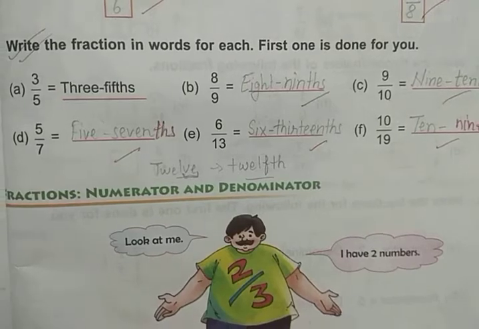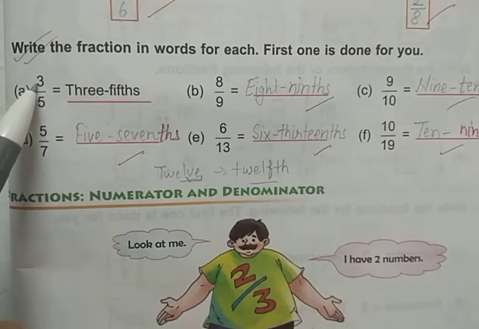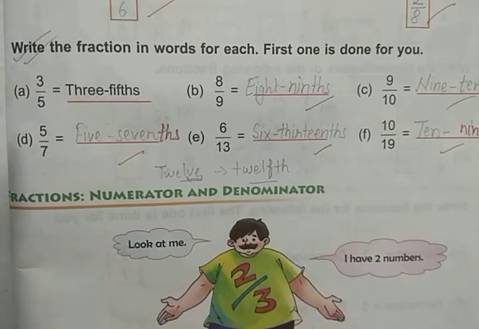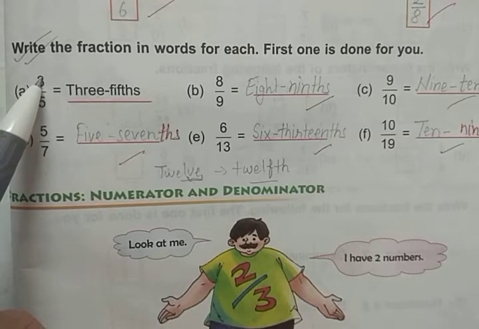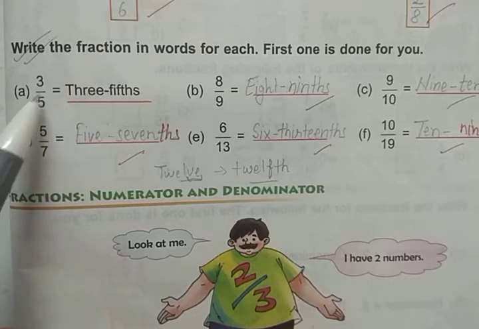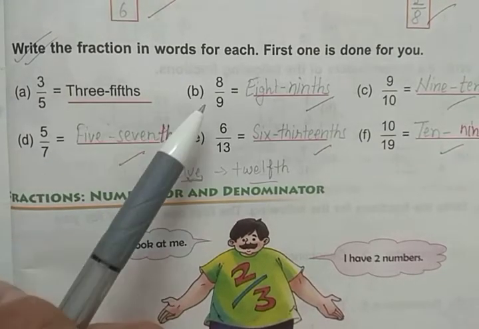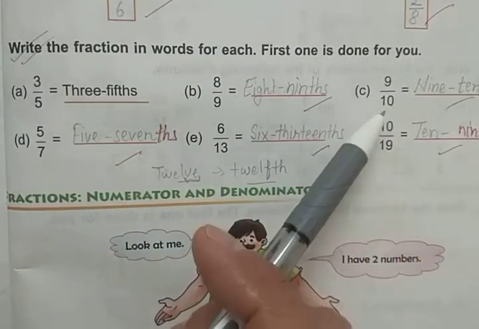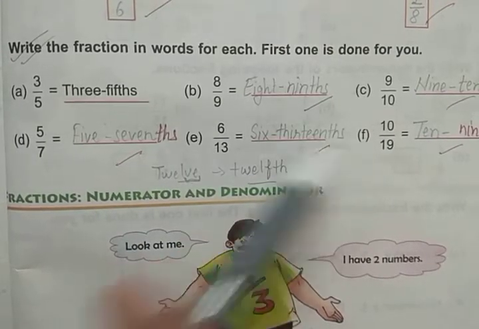So how do we write fractions in words, and it is very important. So you have to write the given fractions in words. So how do we write fractions in words? So we read it as 3, which is our numerator, the upper part, we will read it as it is, 3, and what comes at the bottom we read in ordinal number form, fifths. 3 fifths, right, 8 ninths, 9 tenths, 5 sevenths, 6 13ths, 10 19ths.